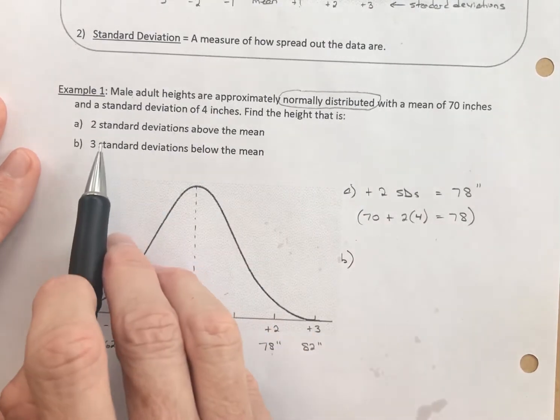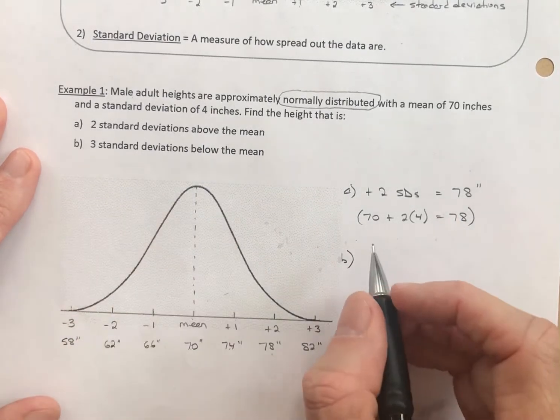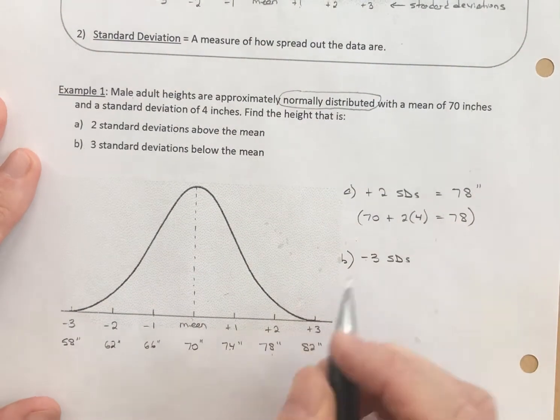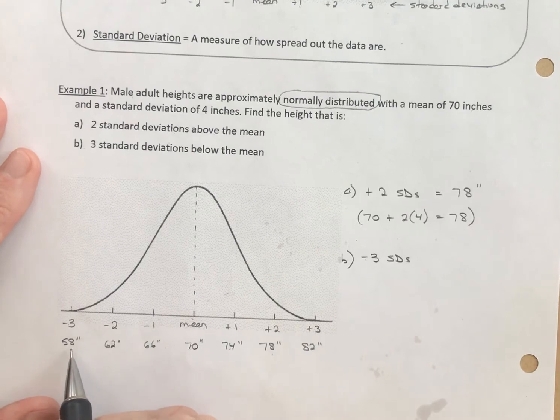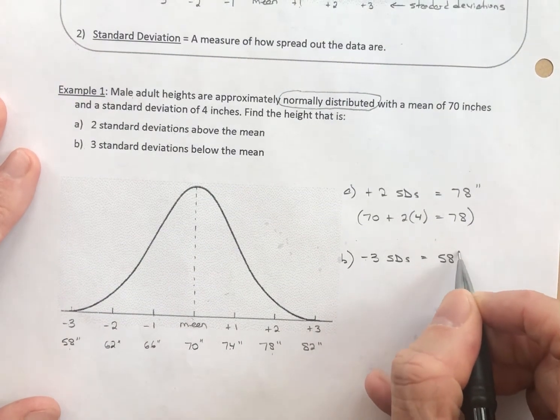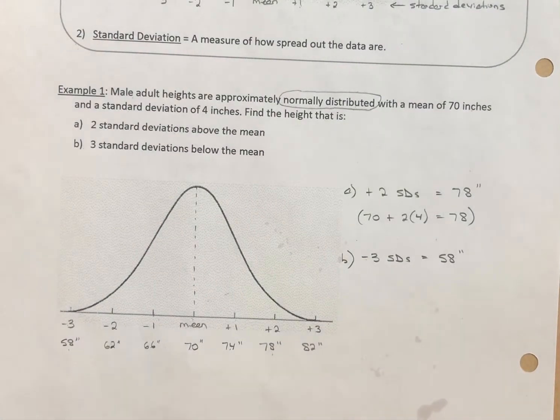find the height that is 3 standard deviations below the mean. So we want to be minus 3 standard deviations, the minus meaning below. We come down to our chart and we see that's 58 inches. The height that is 3 standard deviations below the mean is 58 inches. And again, I think that's 4'10".